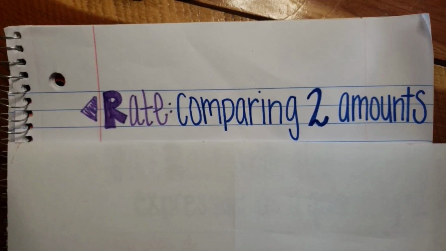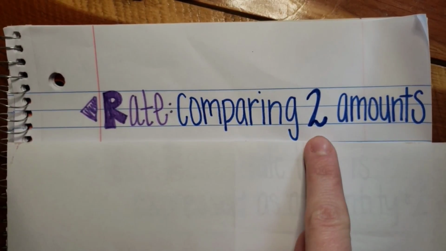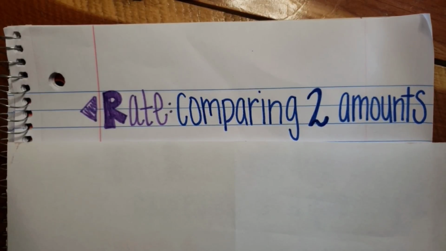The first thing I want to review with you guys is the definition of a rate. So we talked about the definition of a ratio. I had you guys repeat it all the time, and the definition of a ratio is comparing two or more amounts. Notice that a rate is comparing two amounts. So you're only going to be comparing two things whenever we discuss a rate.